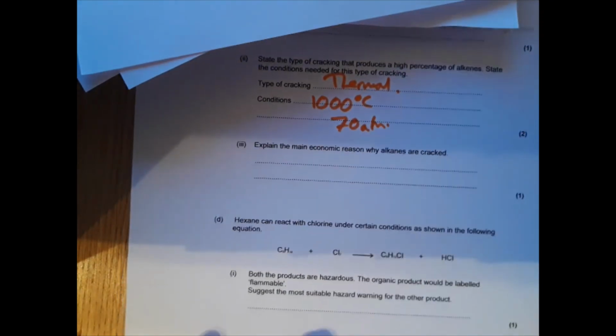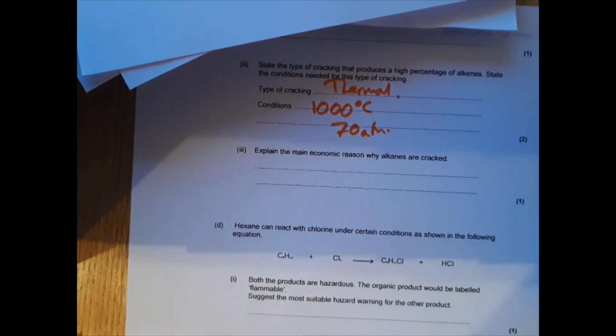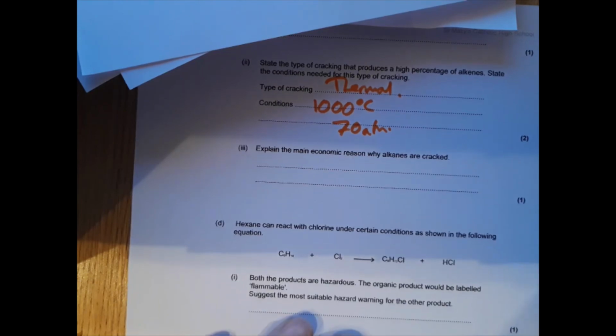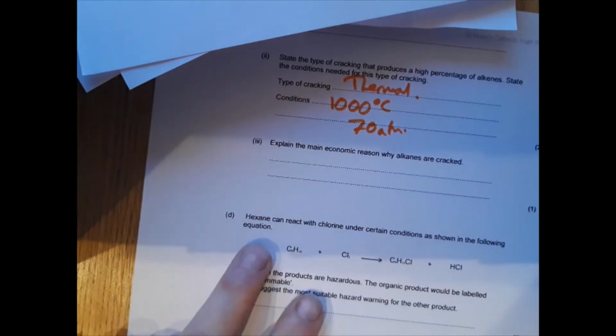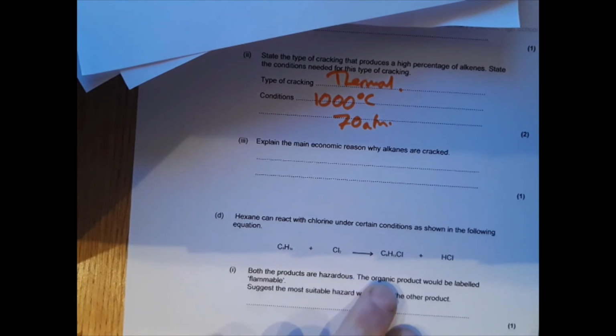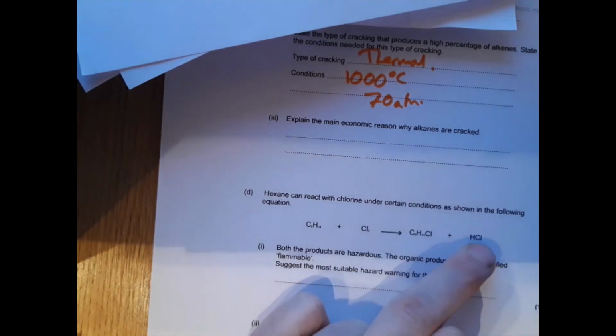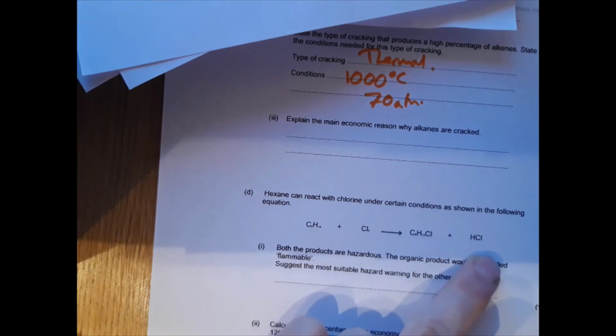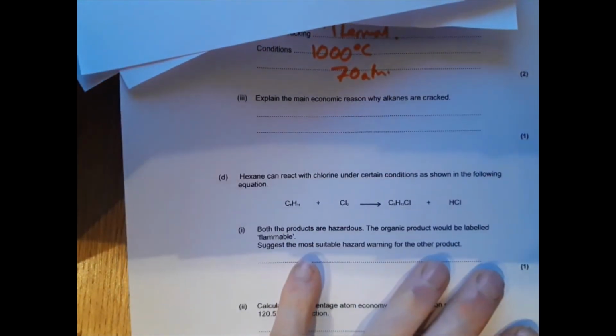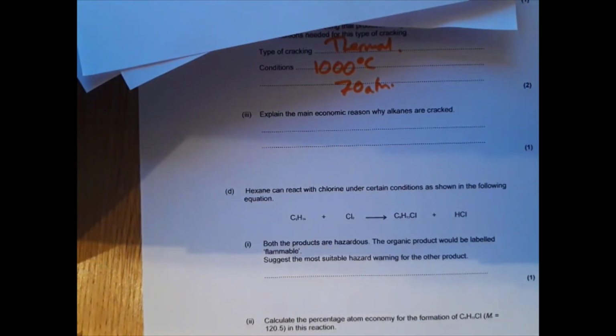Next, hexane can react with chlorine under certain conditions, shown in the following equation. Both the products are hazardous. The organic product will be labelled as flammable. That's that one, the organic product. What's the most suitable hazard? HCl, hydrochloric acid, corrosive? Corrosive, yeah.